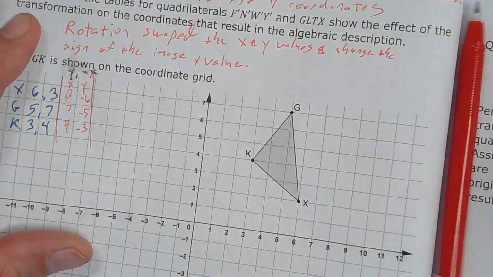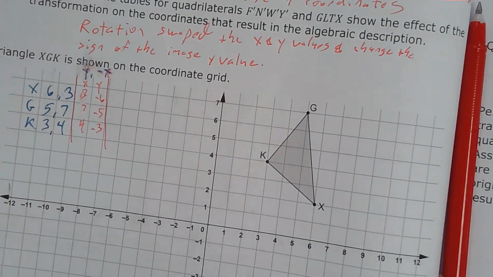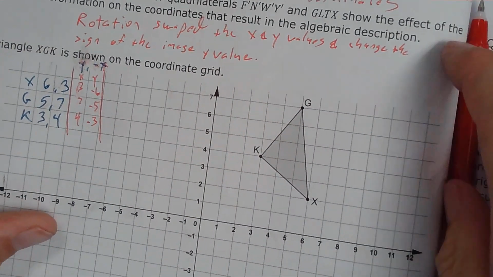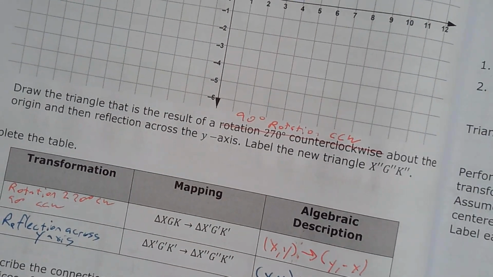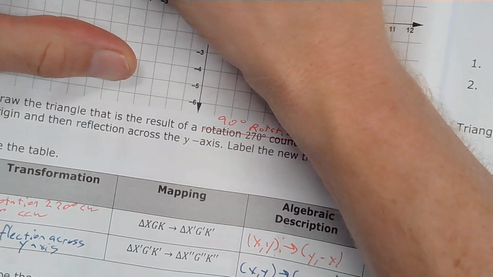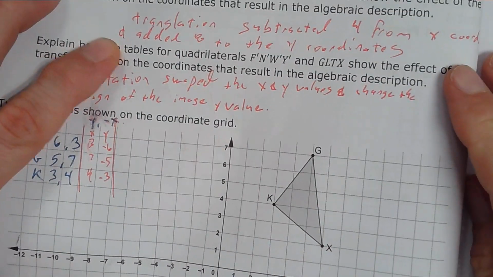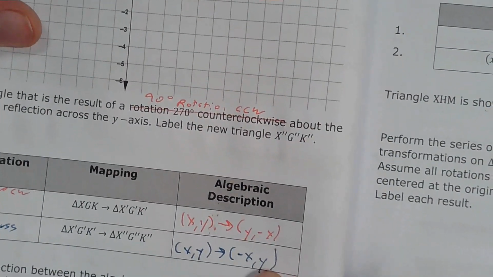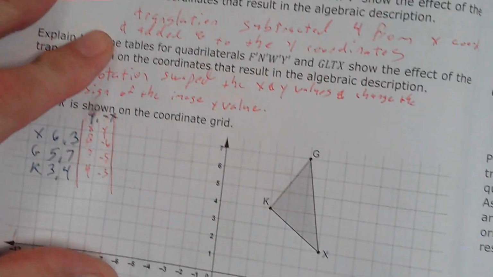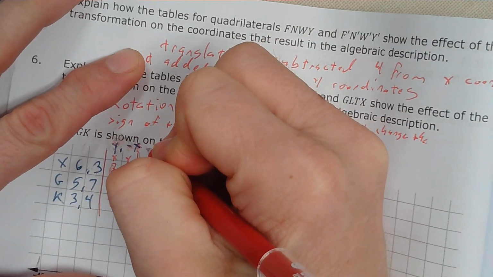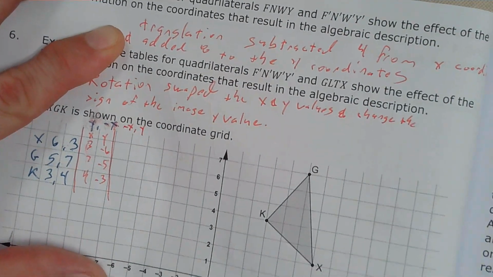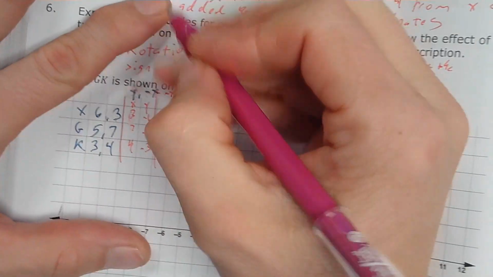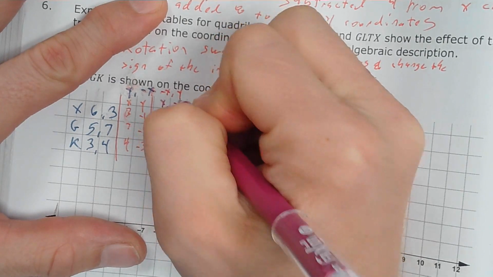So we're going to use, I don't know, pink to find our final one. Our final one is going to be negative x comma y from our red column, and that's going to be our new x comma y.